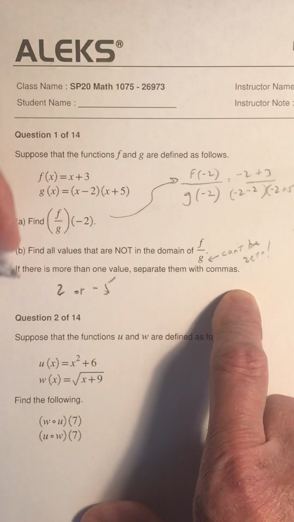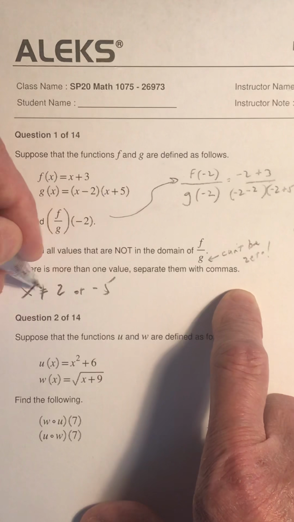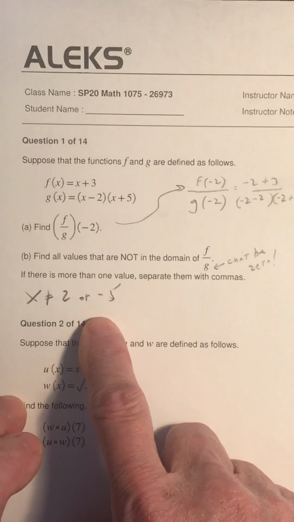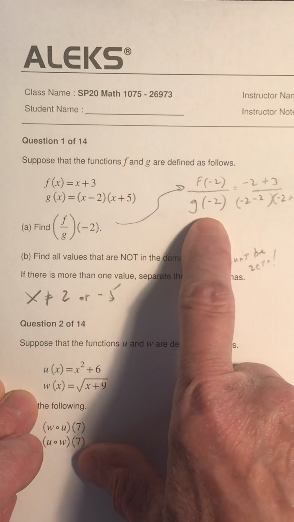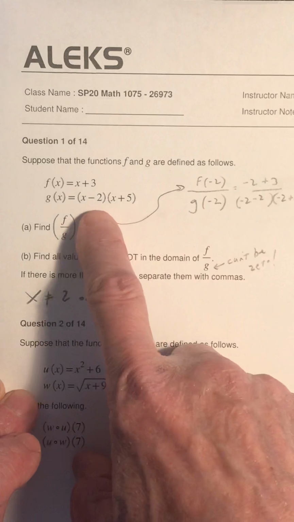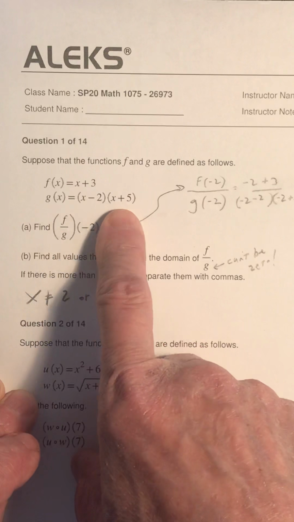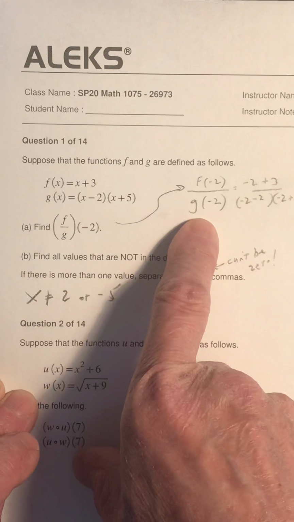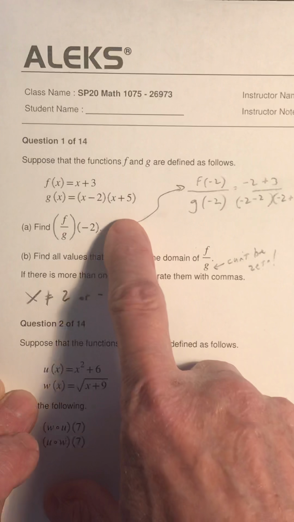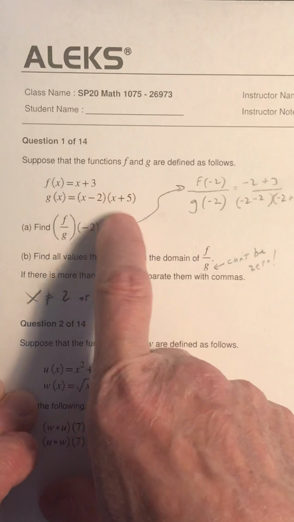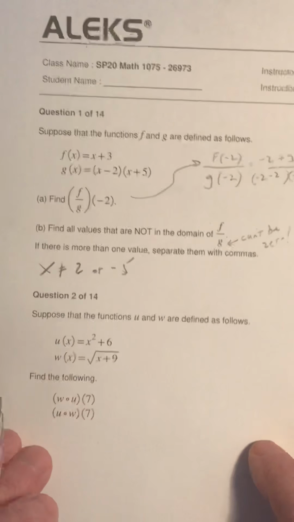In fact, I might write it like this. X cannot equal 2 or -5. And again, the reason is you'd be dividing by 0. You'd be plugging in a 2 there and getting 0 times 7 equals 0 for a denominator. Or putting in a -5, you'd be getting -7 times 0. Okay.